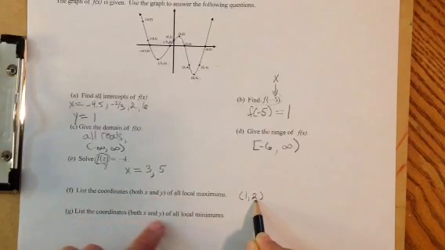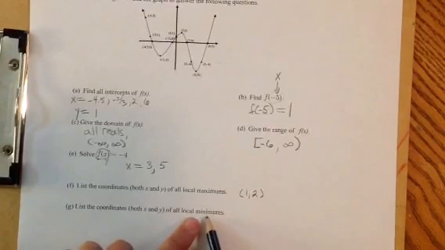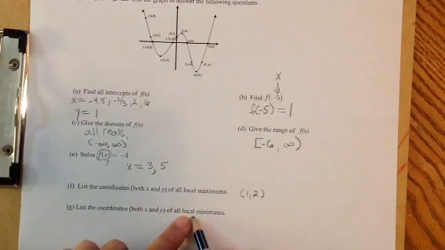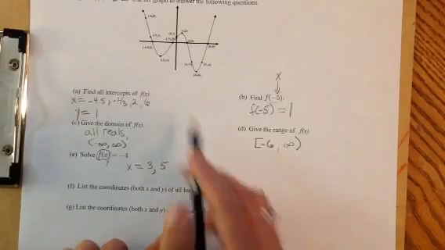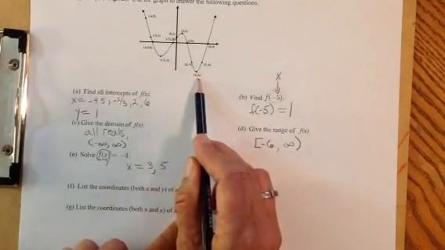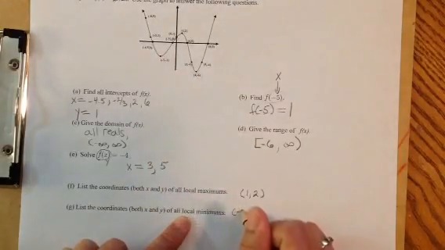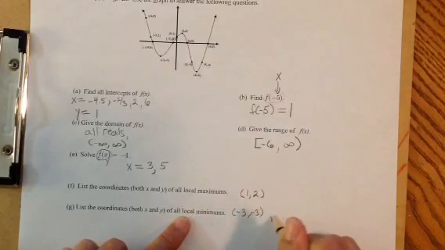Now the last part, we want the minimums. So those are all of the valleys. Local, smallest thing around there, not the smallest thing necessarily overall. I see 2 valleys, and they have coordinates of -3, -3, and also 4, -6.